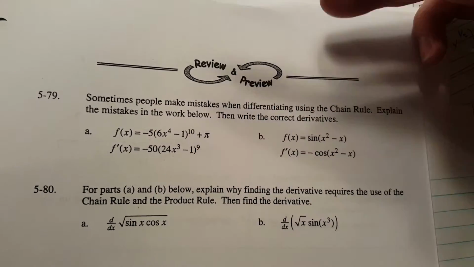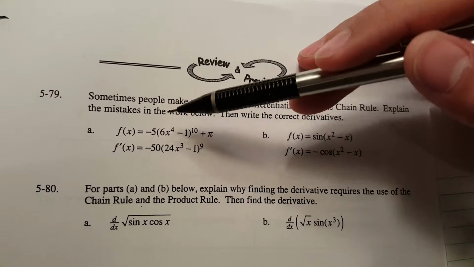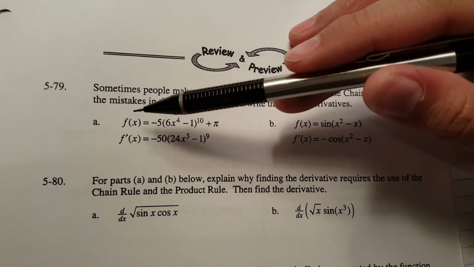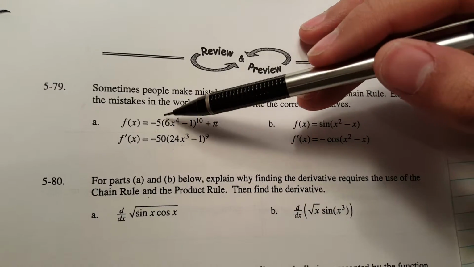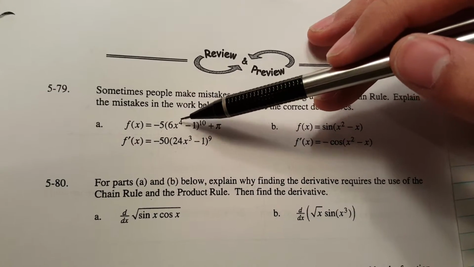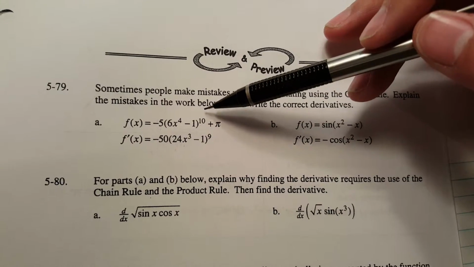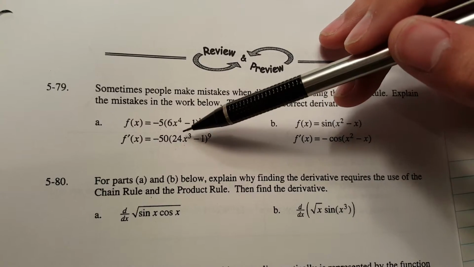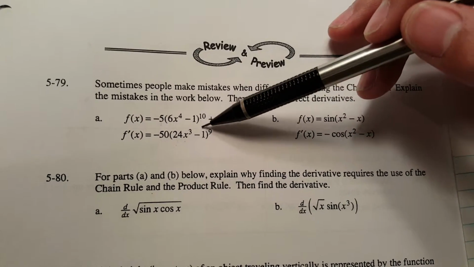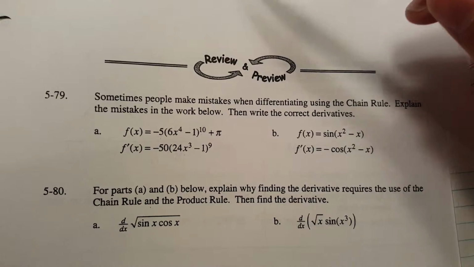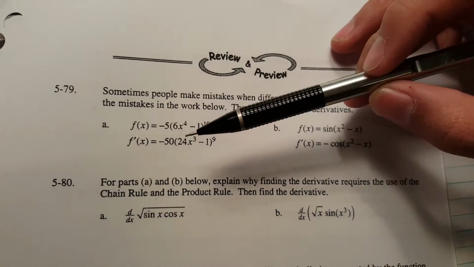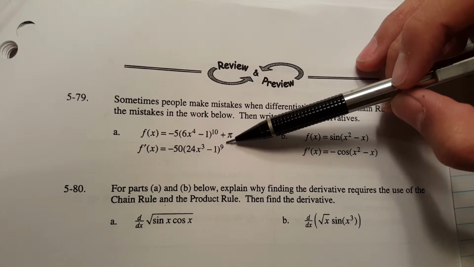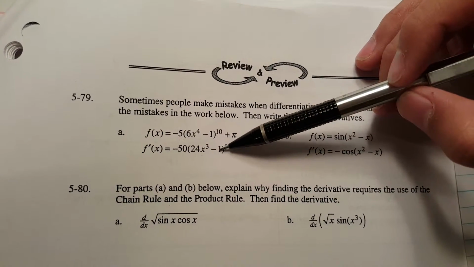Let's say this person is called, I don't know, Mr. Suluklak. Mr. Suluklak has derived f of x is equal to negative 5 times (6x to the fourth minus 1) quantity to the power of 10 plus pi. His answer is f prime of x is equal to negative 50 times (24x cubed minus 1) to the power of 9. Well, what he got correct was the negative 50 and the exponent 9. What he got incorrect was 24x cubed minus 1.